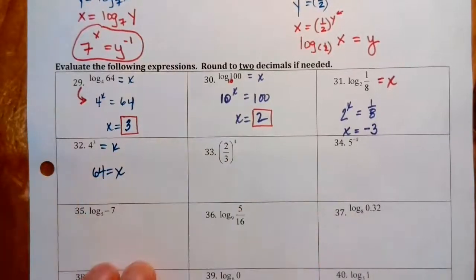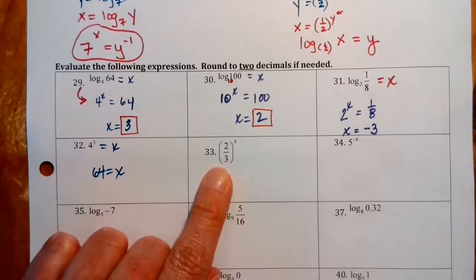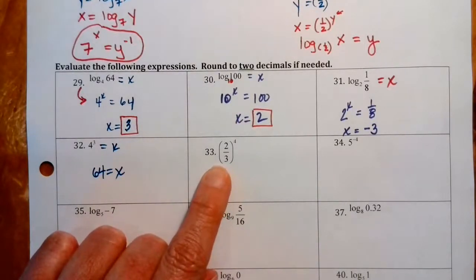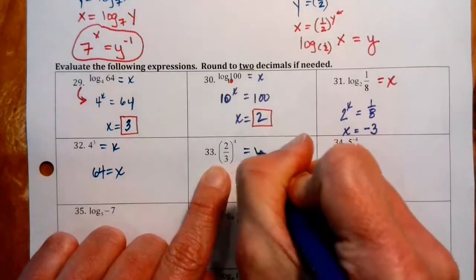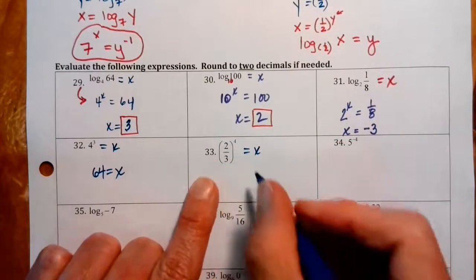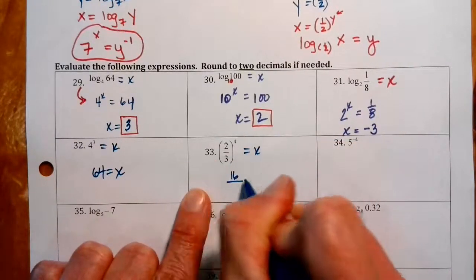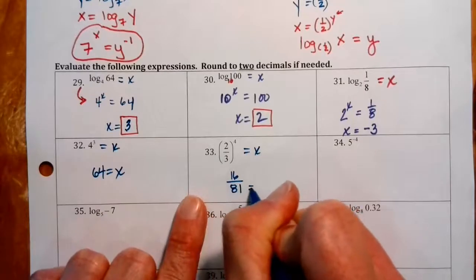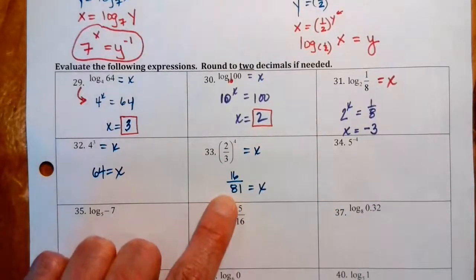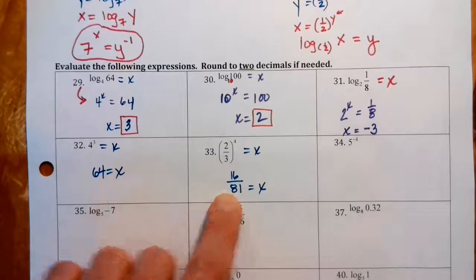No need for logs there. 2/3 to the 4th power, if I say that's equal to x, 2 to the 4th power is 16, and 3 to the 4th power is 81. So that fraction has that value.